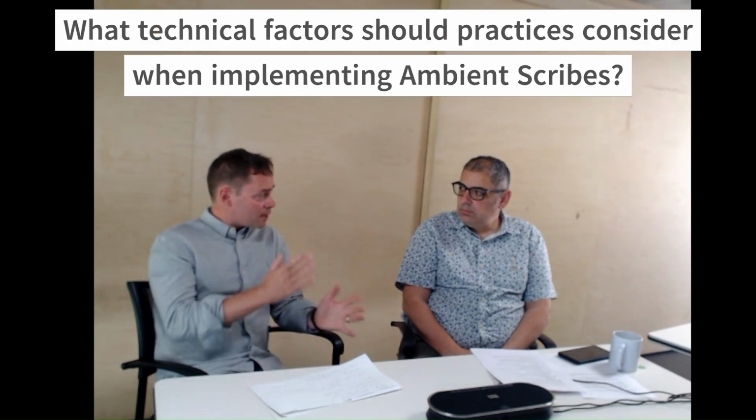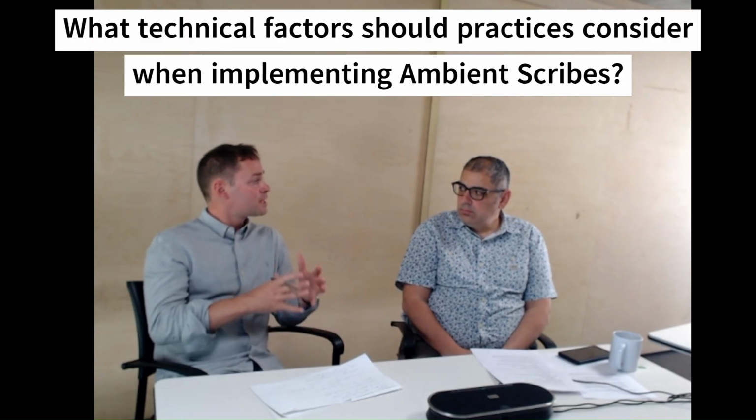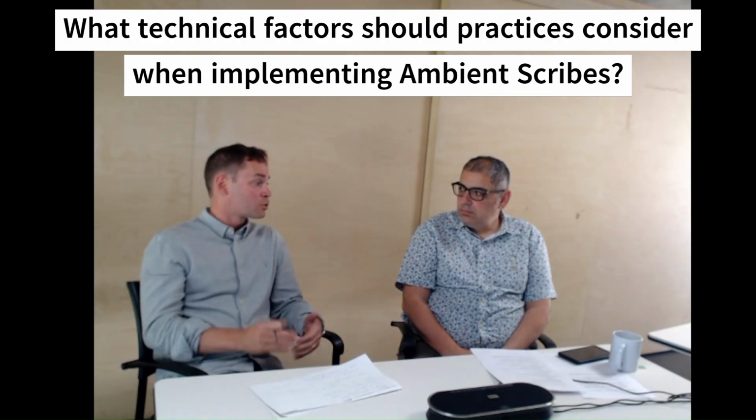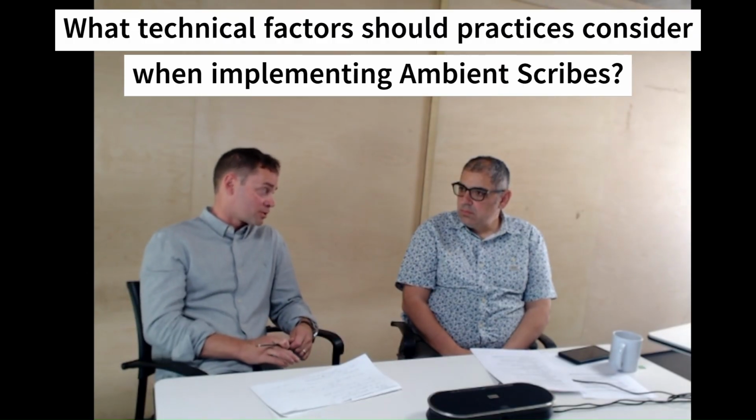Okay, so once we've considered that we want to use one of these ambient scribe technologies in our practice, there are some really clear steps that practices need to consider, both technically and practically, about how we do our consultations. Tell me a bit about what practices need to do from the technical point of view before switching on and using these products in our consultation rooms.